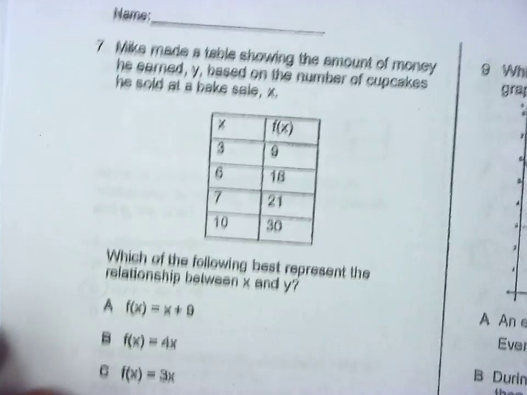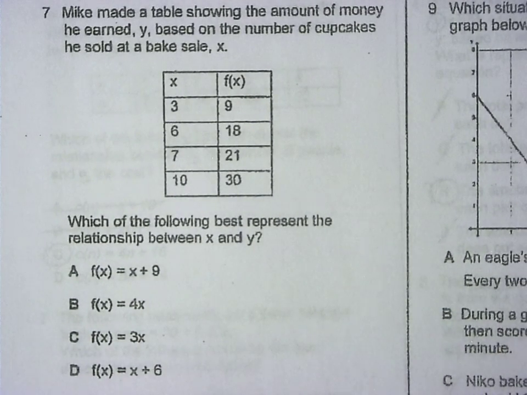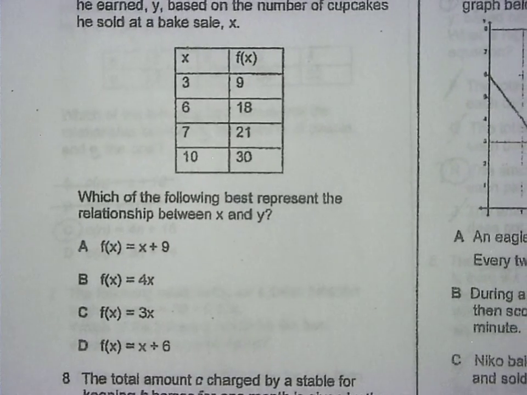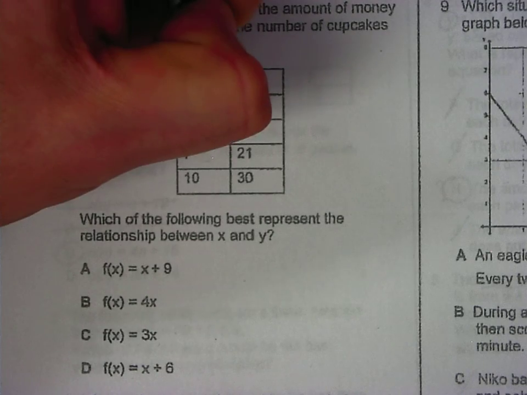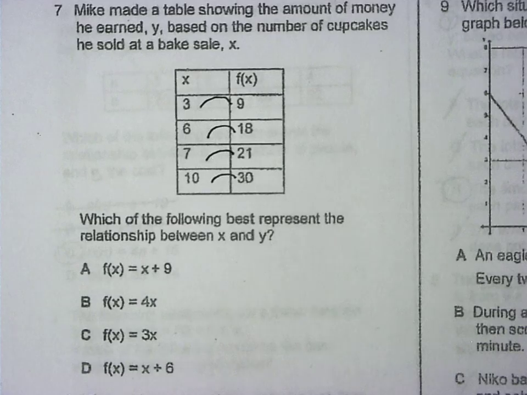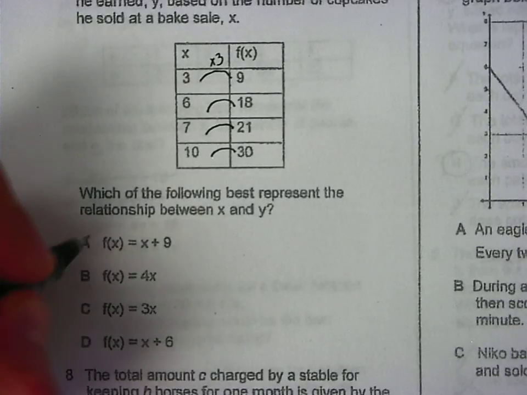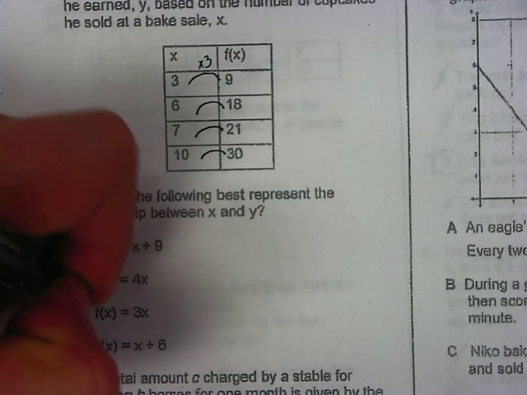Turning our paper over, we now have number 7. Mike made a table showing the amount of money he earned, y, based on the number of cupcakes he sold at the bake sale. So we're going to assume in this column that since they don't tell us that he spent any money, maybe he got all the ingredients for free, so he gets to just make all profit from the cupcakes. So he starts off with no extra money, and let's just look for a relationship then. For 3 cupcakes, he makes $9, 6, 18, 7, 21, 10, 30. The pattern becomes apparent that we're multiplying everything times 3. So I'm going to have a multiplication of 3 somewhere in here, and the only choice that gives me that is choice C right there.